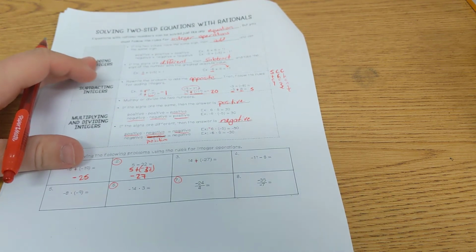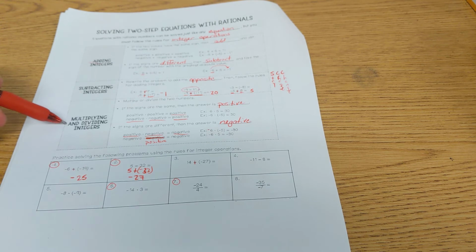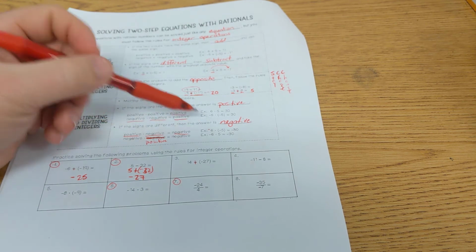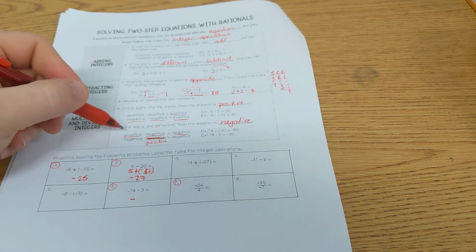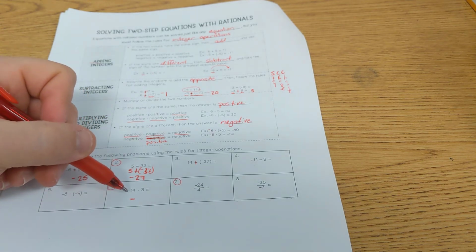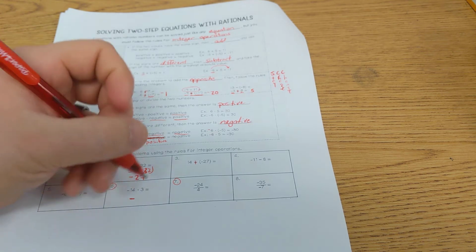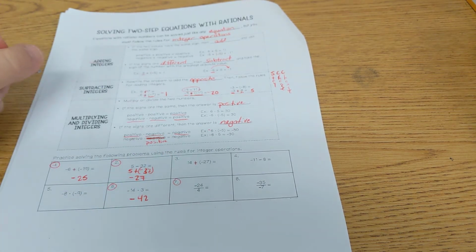Let's look at number 6. I'm multiplying here, so I'm going to go to this box. When I multiply and they have different signs, then the answer is negative. So I already know that my answer is negative. Different signs. Like I have a negative 14 times a 3. It's going to be negative, and then 14 times 3 is 42.